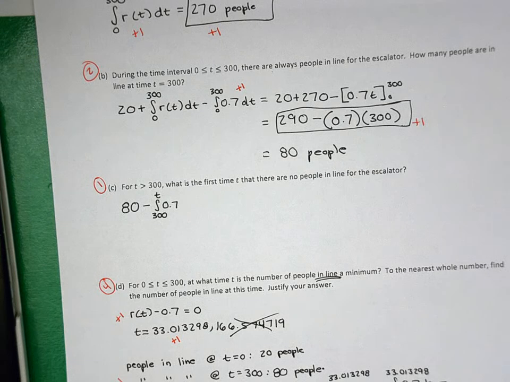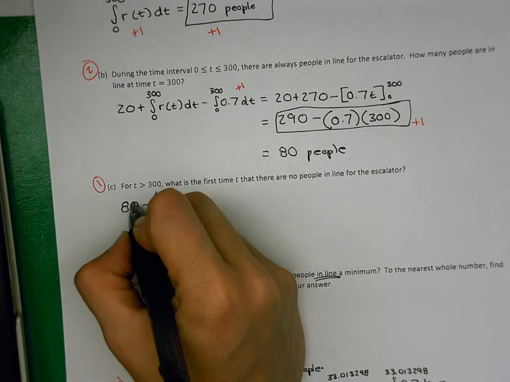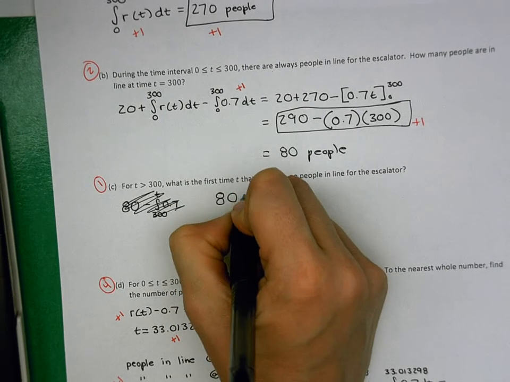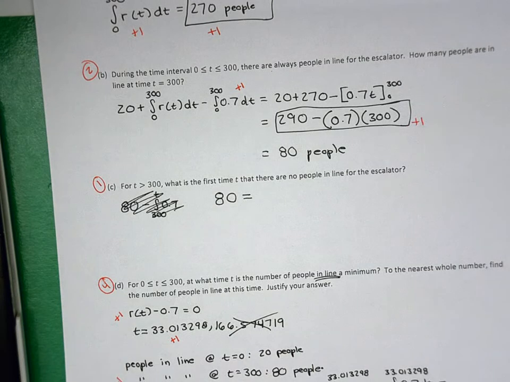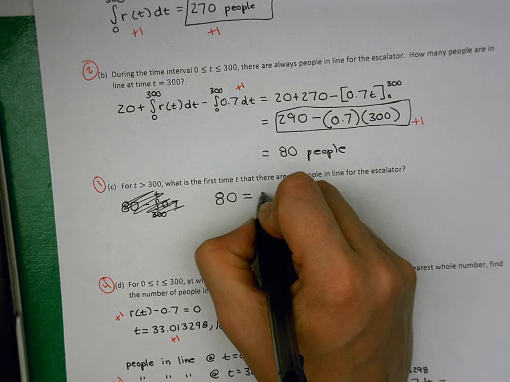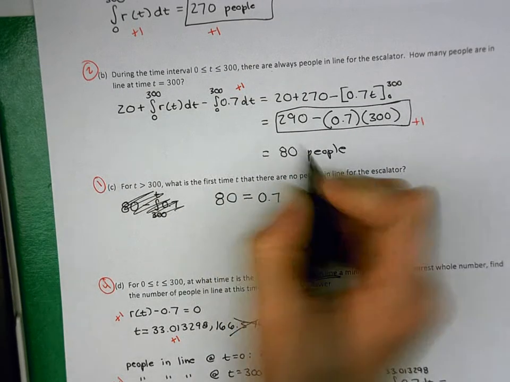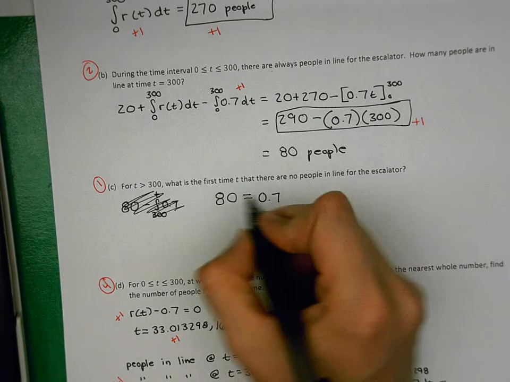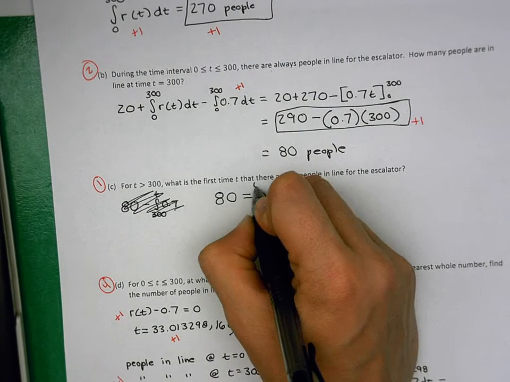right? Okay, I myself, when I did this particular one, actually set up my integral like this. I wanted to figure out at what point would the number of people leaving the line, that 0.7, right? And so I set it up myself like this.